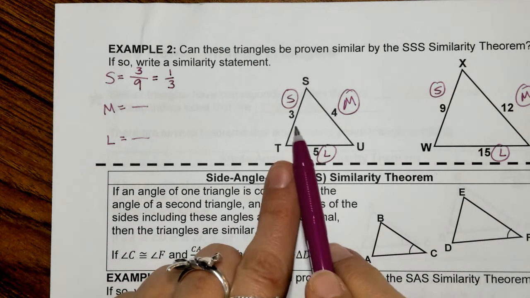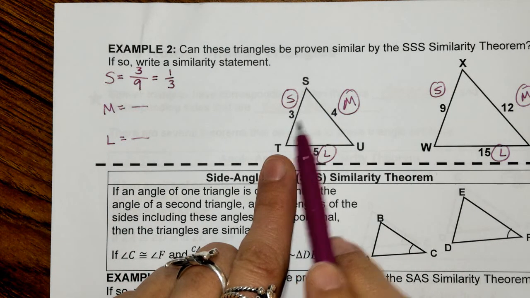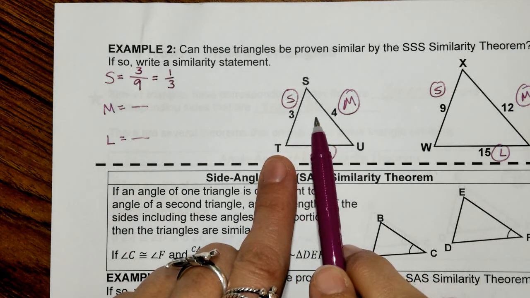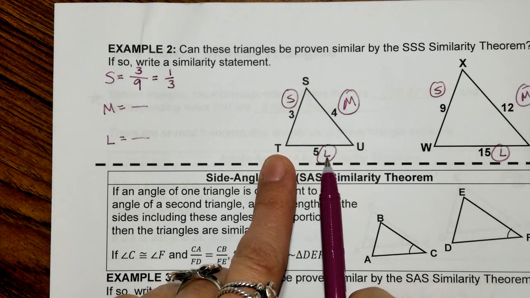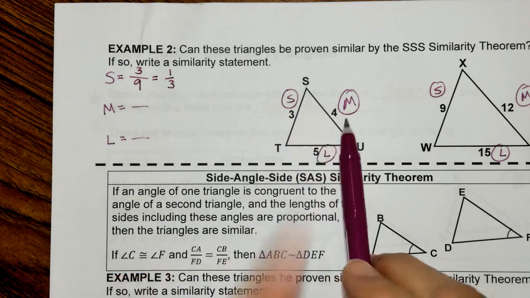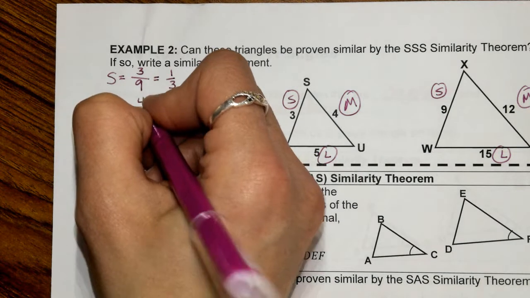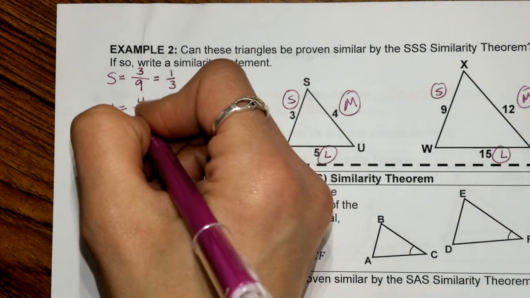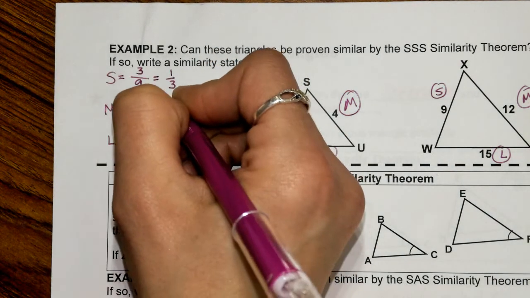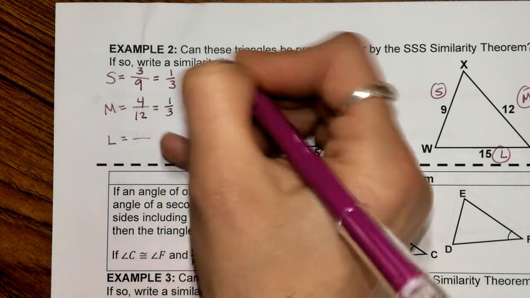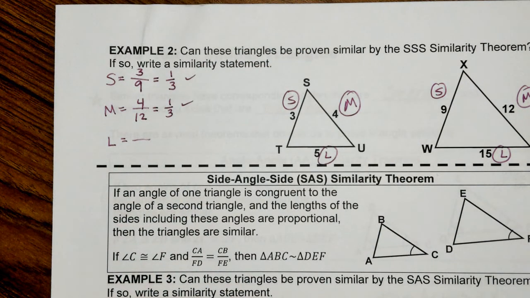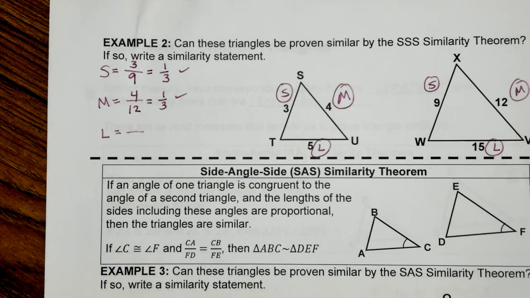Now, because I started over here with the 3 on top, this triangle on top, I have to stay the same way with the medium and the large. So when I go to the medium, I need the 4 on top. Over here, my medium was 12. And this simplifies down to 1/3 also. So far, so good. The third one has to be checked. If it is not 1/3, we do not have similar triangles.